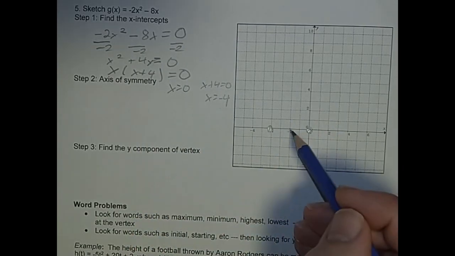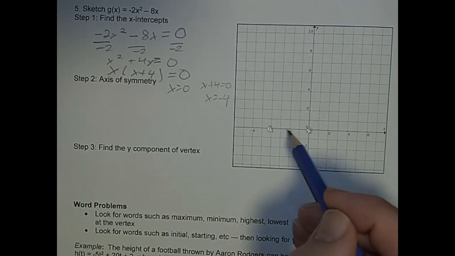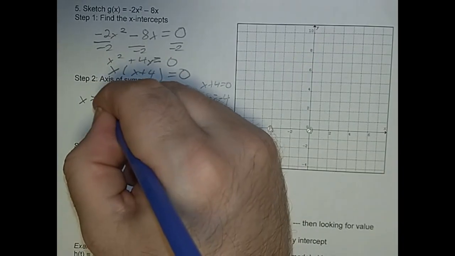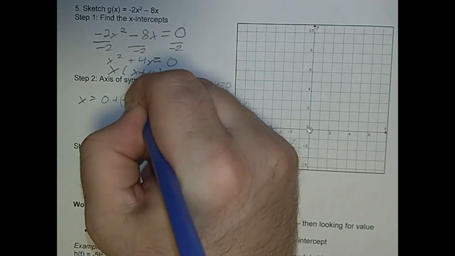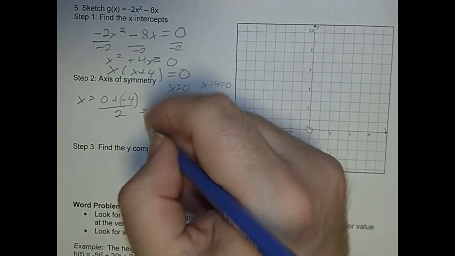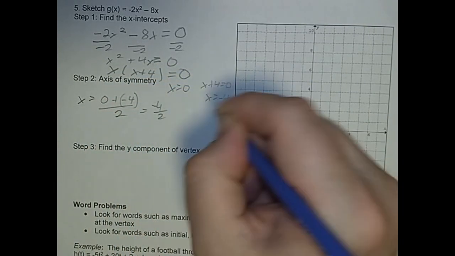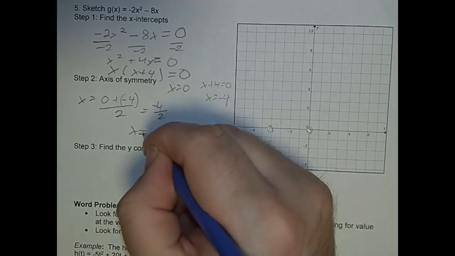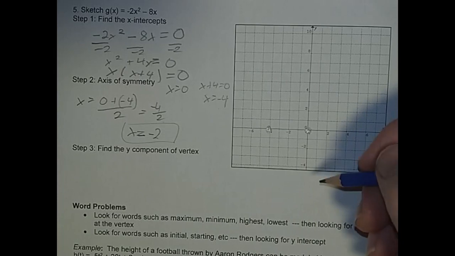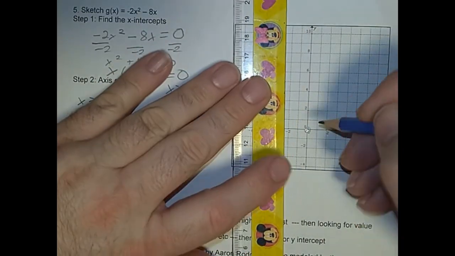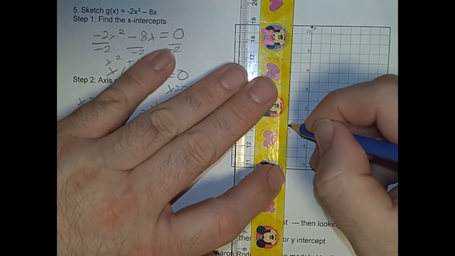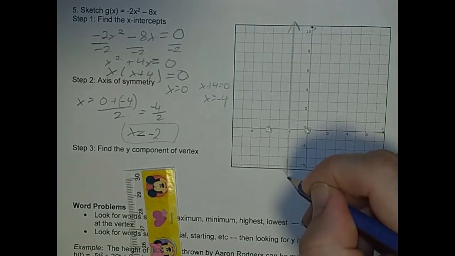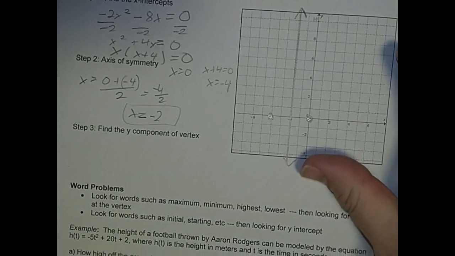Axis of symmetry, it's going to be negative 2. I can see halfway between the two dots, but let's just average them. So average means you add them. 0 plus negative 4 all over 2. So that's like negative 4 over 2. So here x equals negative 4 divided by 2 is negative 2. So there's our axis of symmetry. So right here, we can draw our axis of symmetry up and down, halfway between.